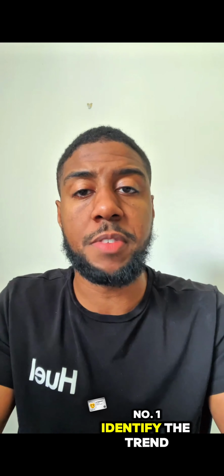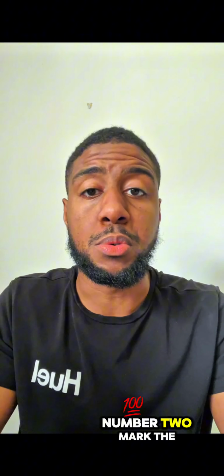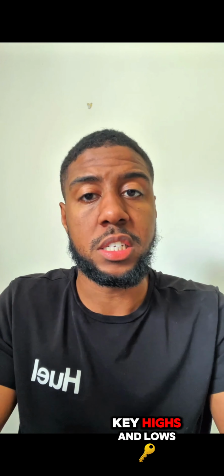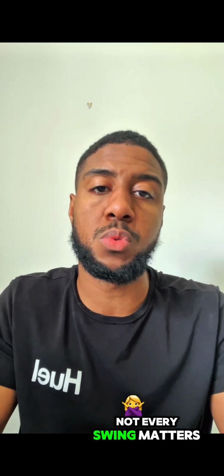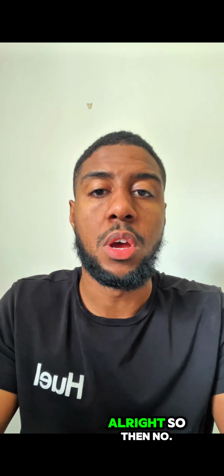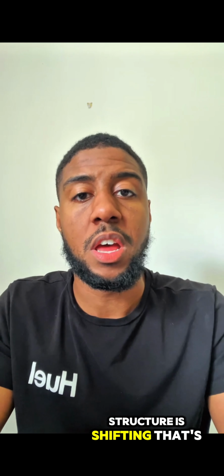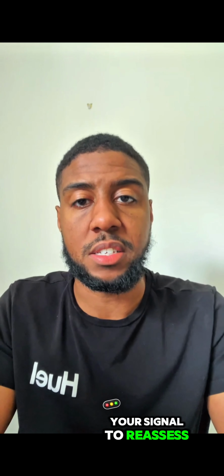Number 1, identify the trend. Are we making higher highs and higher lows, or are we making lower lows and lower highs? Number 2, mark the key highs and lows. Not every swing matters, only the major structure points. Number 3, wait for breaks of structure. When a key high or low breaks, structure is shifting. That's your signal to reassess.